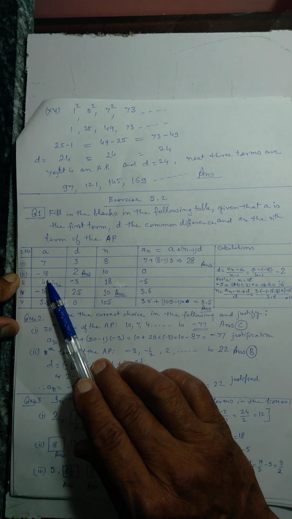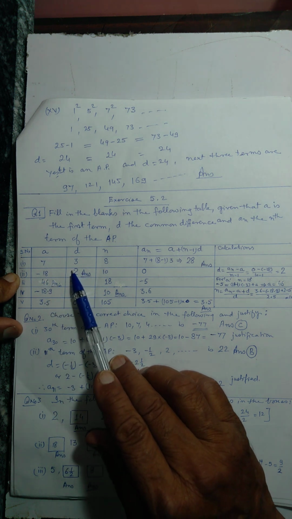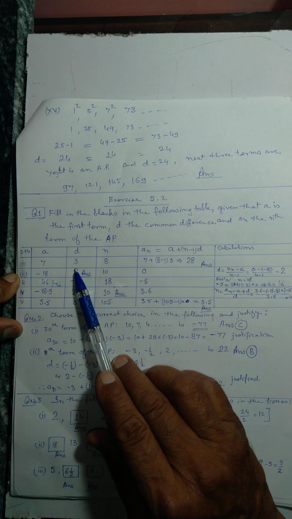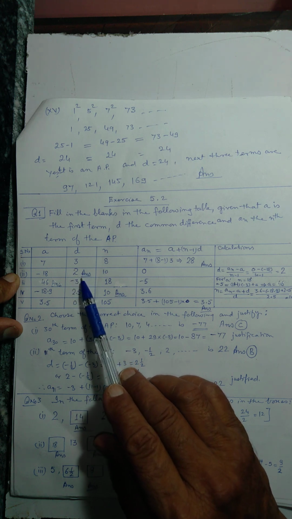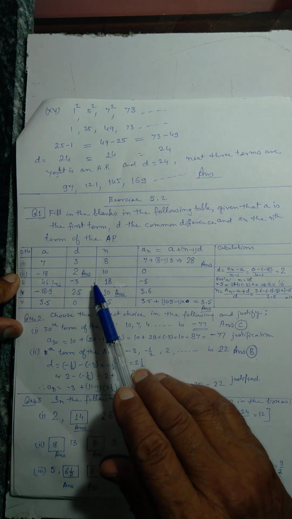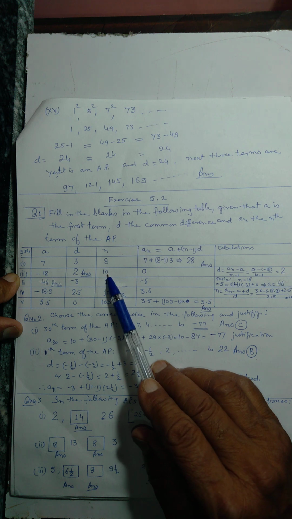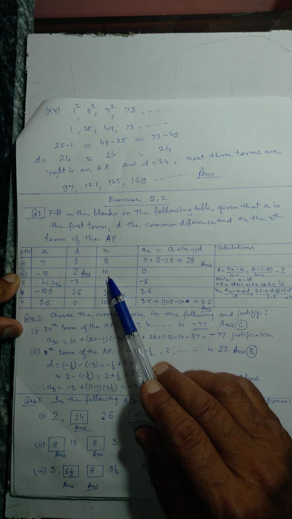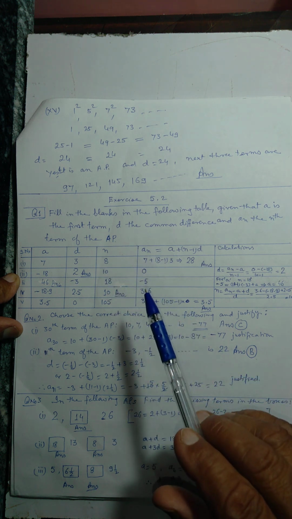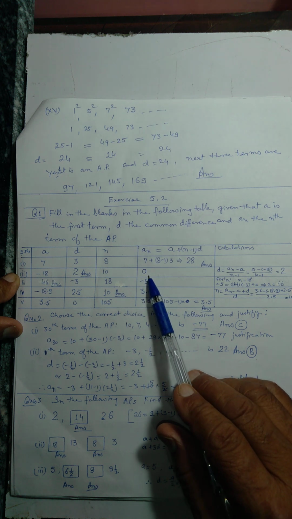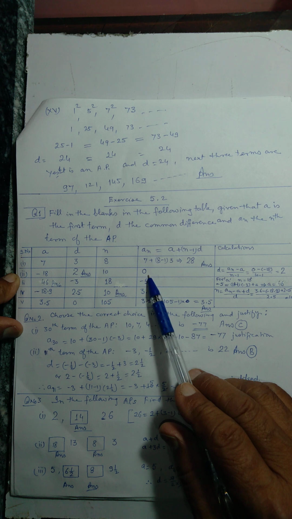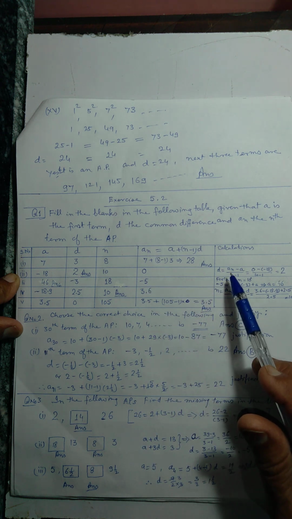Second part, now proceed. Minus 18 is the first term given. This is blank, in the book you will see that it is a blank where I have mentioned the answer. Now n means the number of terms, that is 10 is given, and 0 is the nth term. So here I have worked out.